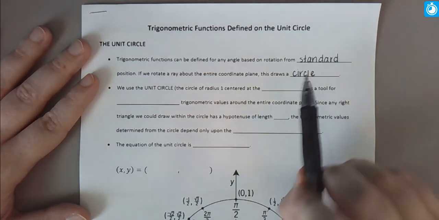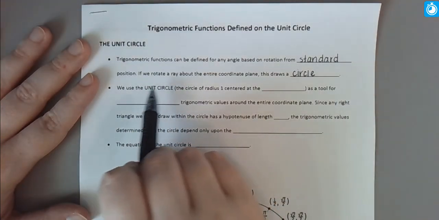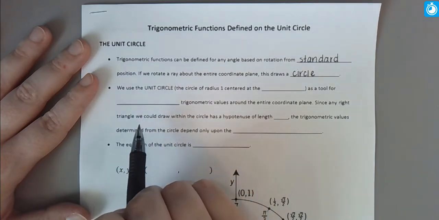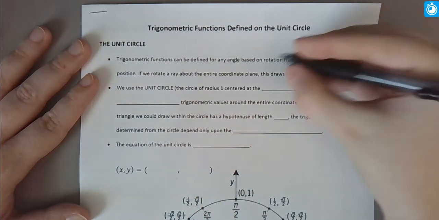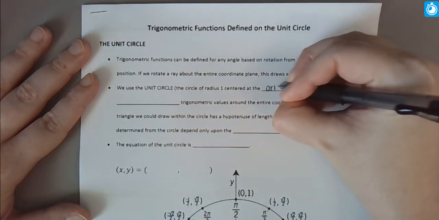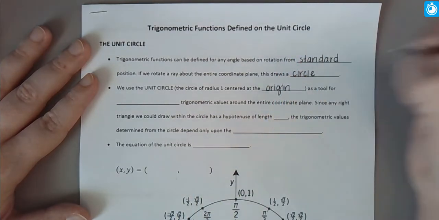Now the circle we're going to focus on is called the unit circle. When you see the term unit in mathematics, unit means 1. So the unit circle is the circle of radius 1, specifically centered at the origin. So we want angles in standard position, which means the vertex of the angle is at the origin and the initial side is on the positive x-axis. We're going to think of that as the starting point for where we draw the unit circle.